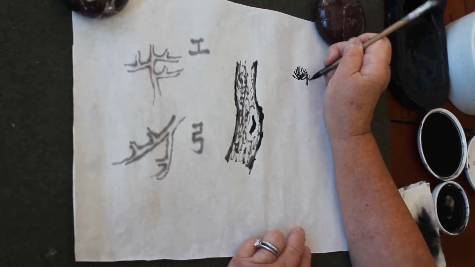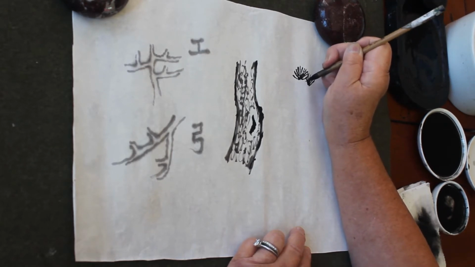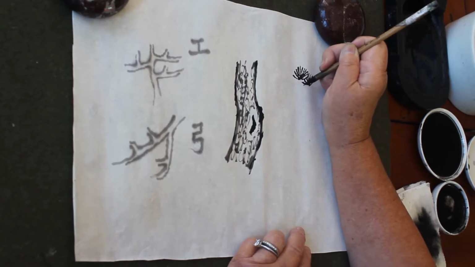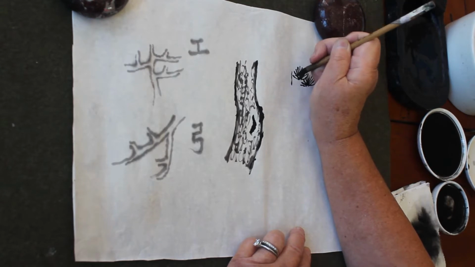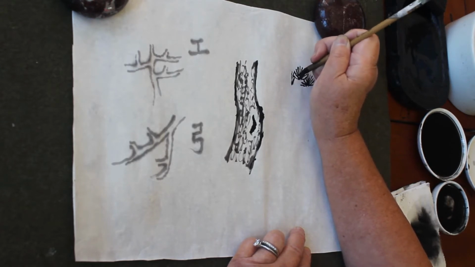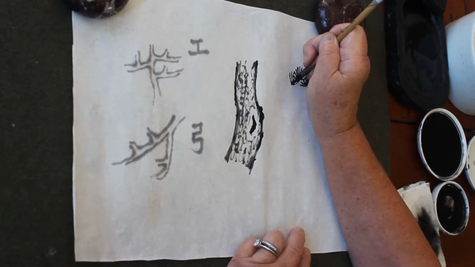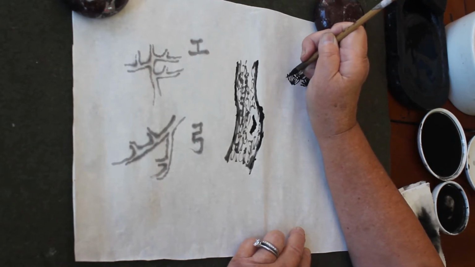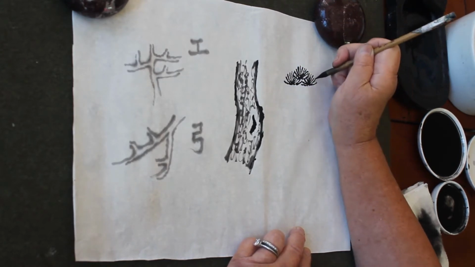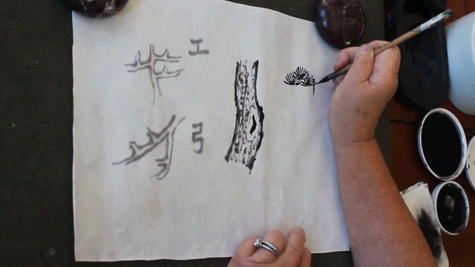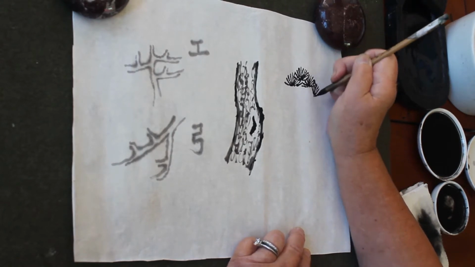Then the second one, closing them. You have to keep the brush straight, otherwise you cannot paint. Your brush has to be straight. Then you go again, just keep going.